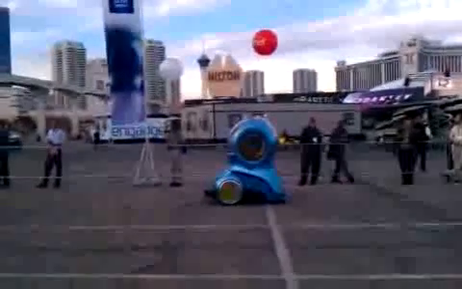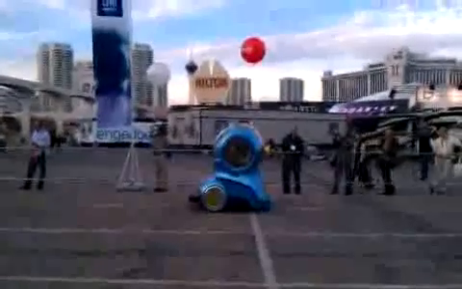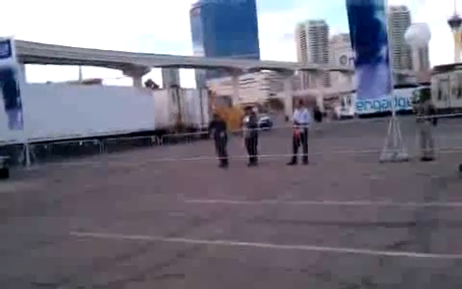So as you tilt your device forward, it will move forward, side to side, and so you're actually flying it by moving your device.